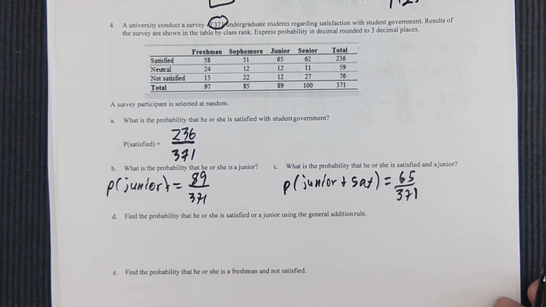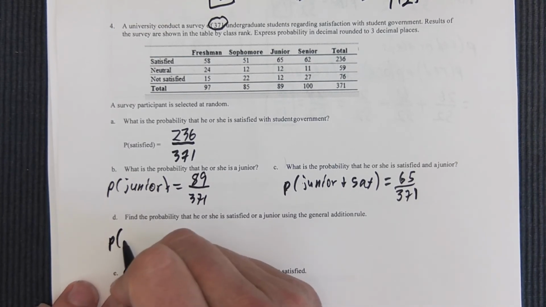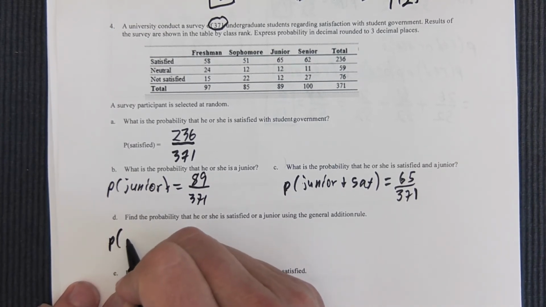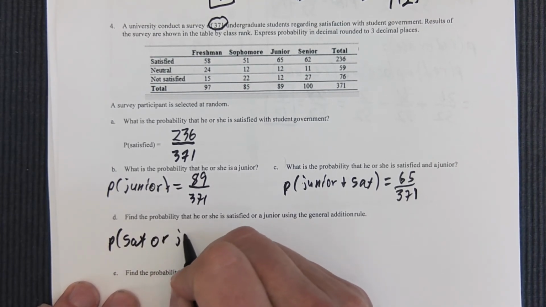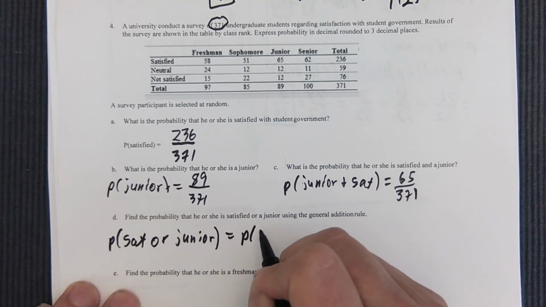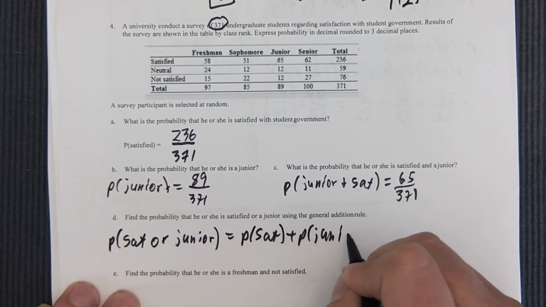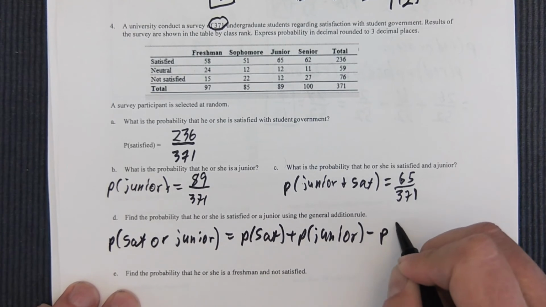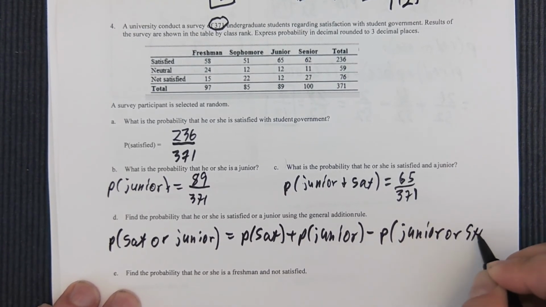Next up, find the probability that he or she is satisfied or a junior using the general addition rule. So we want to know the probability of being satisfied or a junior. Well, that's going to be the probability of being satisfied with the student government plus the probability of being a junior minus the probability of junior and satisfied.